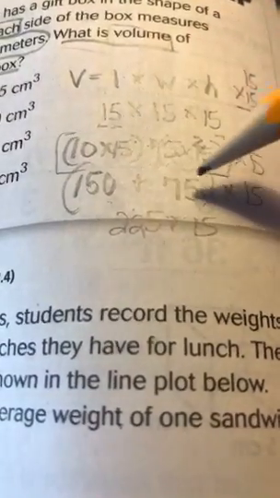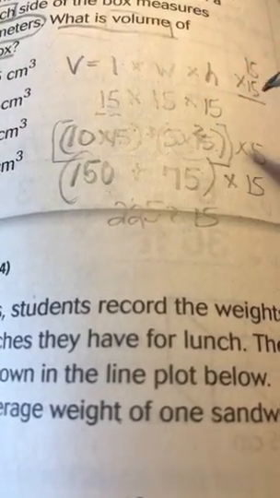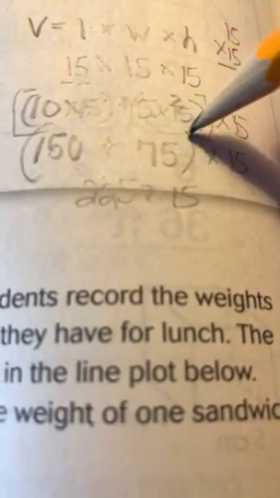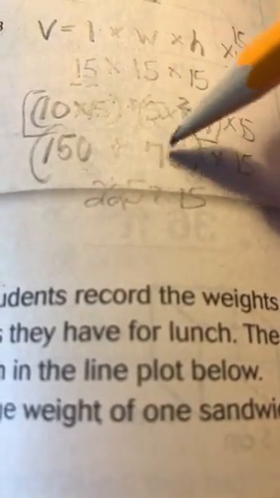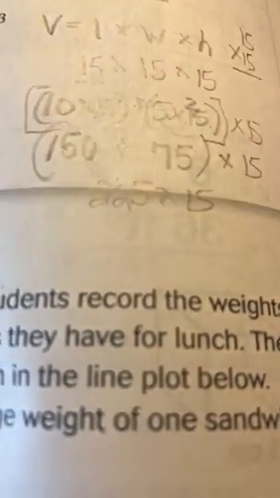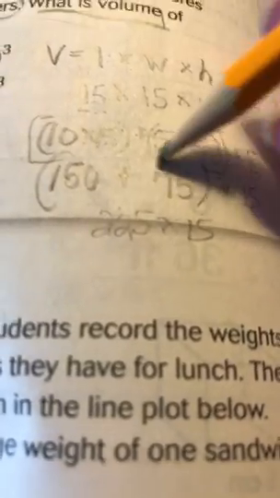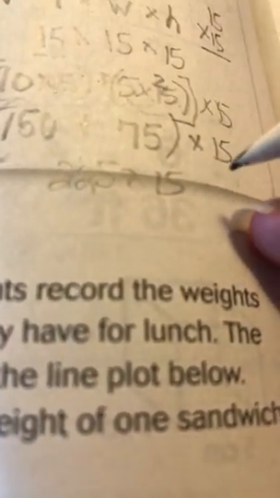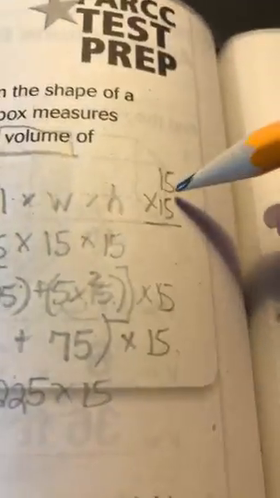Let's see. I just want to make sure I added everything right. 5 times 15, 5 times 5 is 25, and then 75. Yeah, that's going to be 75. That's great. Anywho, and now I'm going to multiply it by 15 more. I'm just going to check it over here, though.